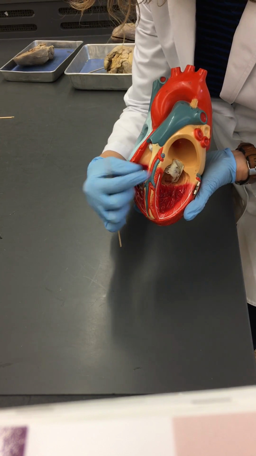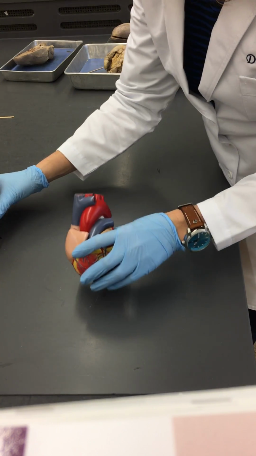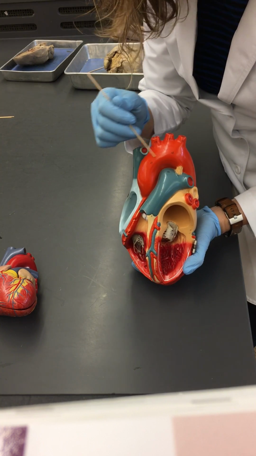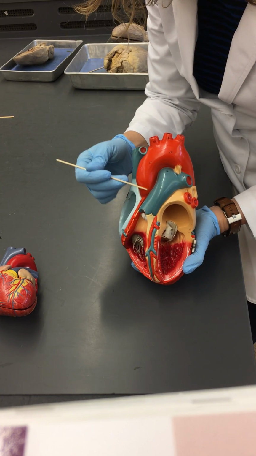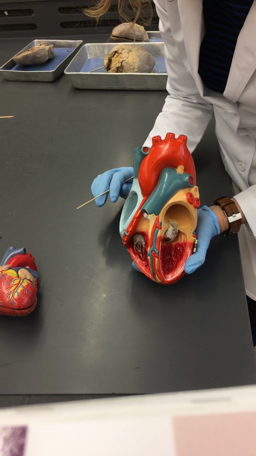We can see the, let me switch for a moment. I think I said aorta. How could I forget aorta? This is the aorta. It's red because it's a big artery. This is the big artery that carries blood that is freshly oxygenated out to the whole body.